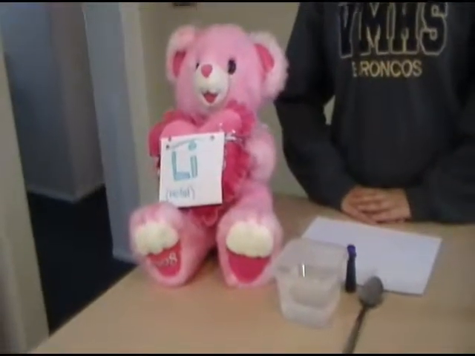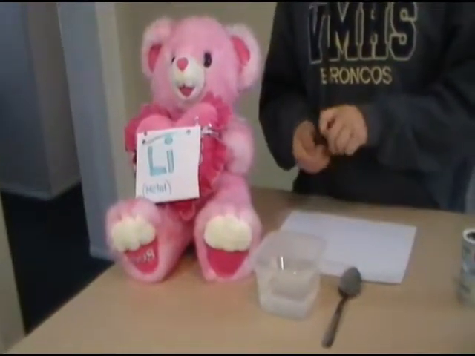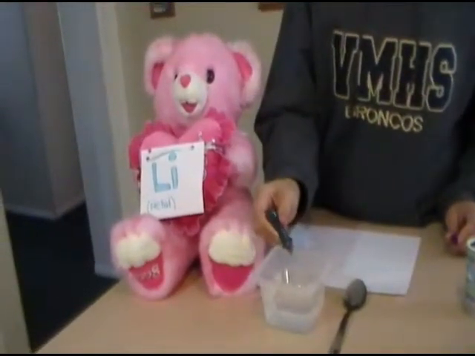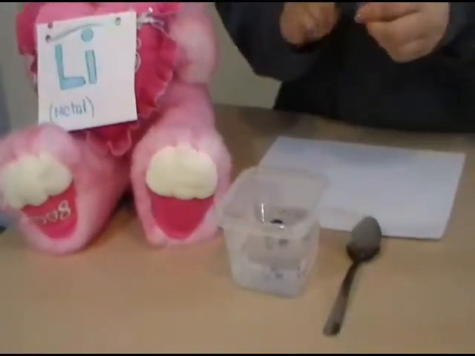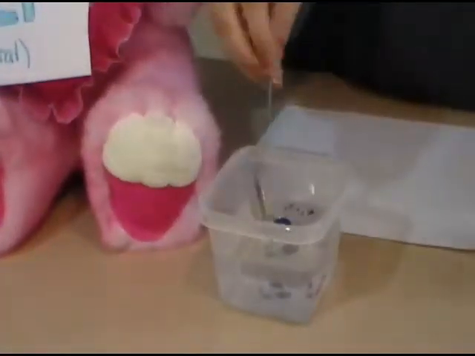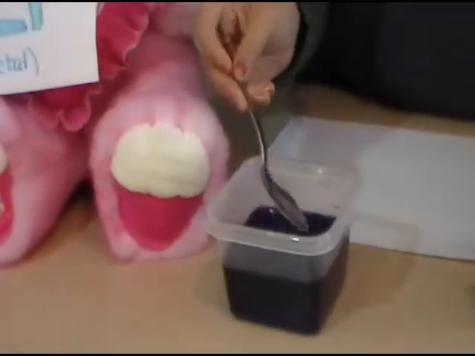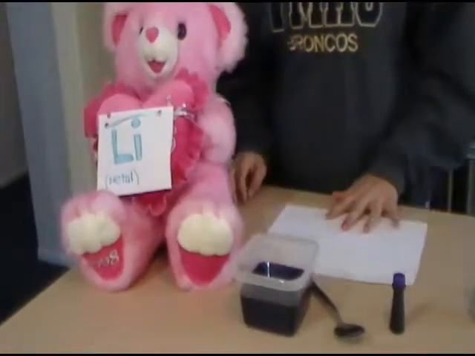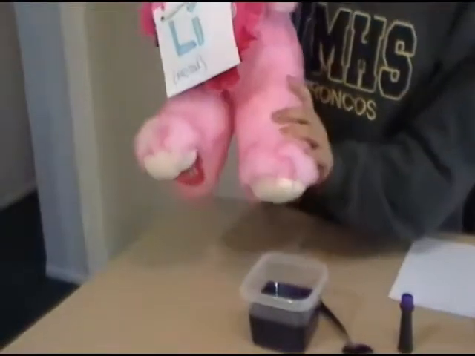So for the first step of our lab, we're going to take purple food coloring and some water in a clear bowl. And we're just going to drop a few drops in. And you're going to stir it up. And then Lithium is going to take her foot and put it in there and see if she dissolves in water or not.